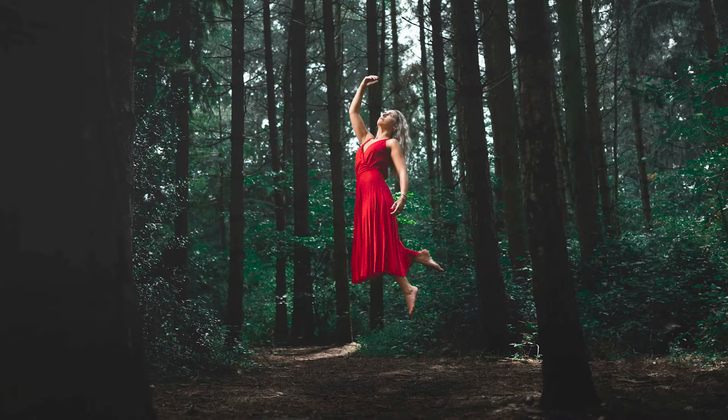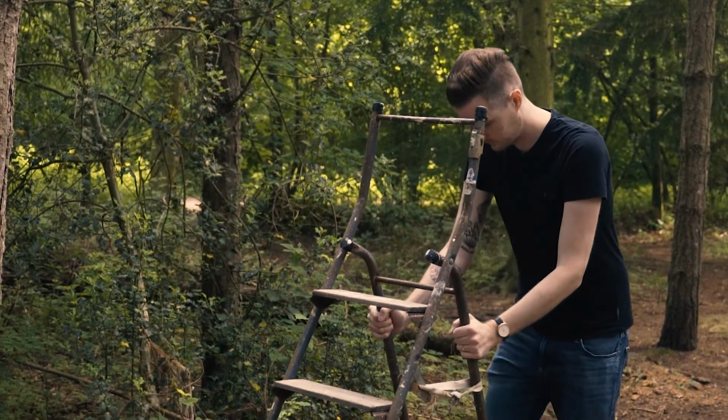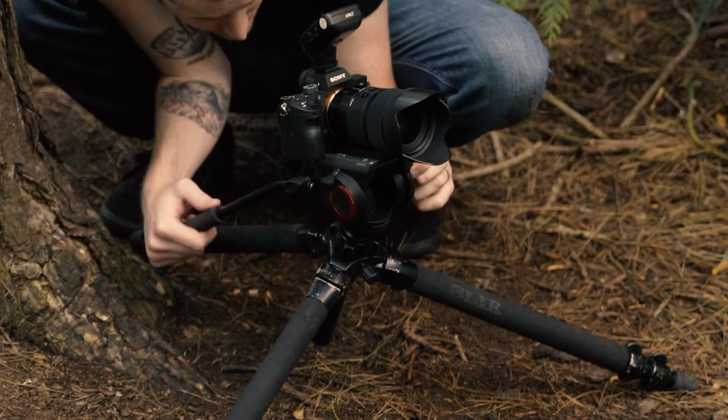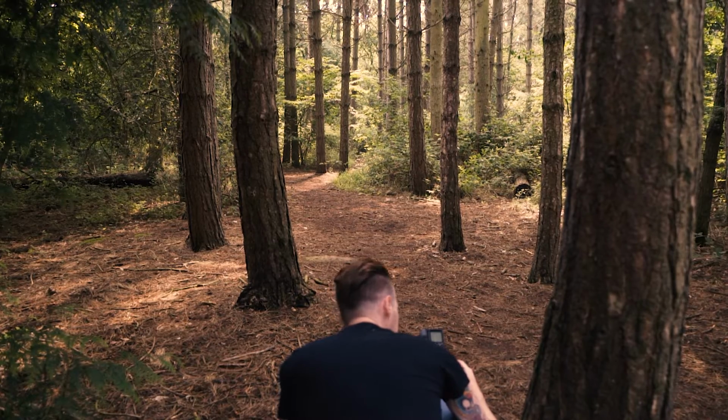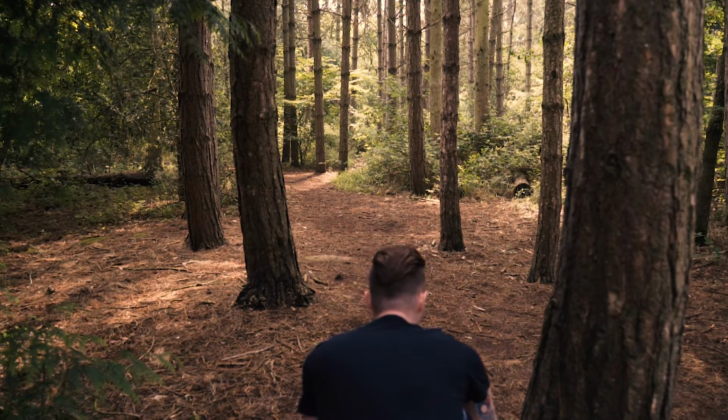So for method number two, you're going to need some additional equipment to help you out on this one. You're going to need a step ladder and a tripod. So the first step in this method is to frame up your shot on the tripod, and then once you're happy with the composition, take a shot of the scene without anything in the frame.